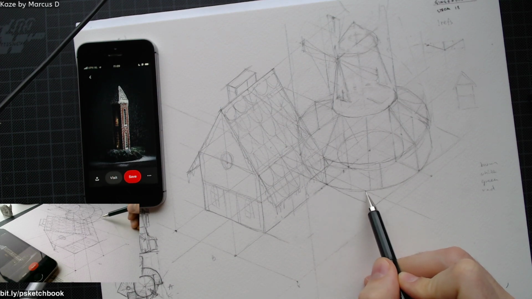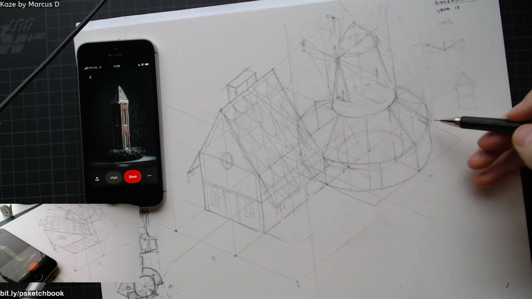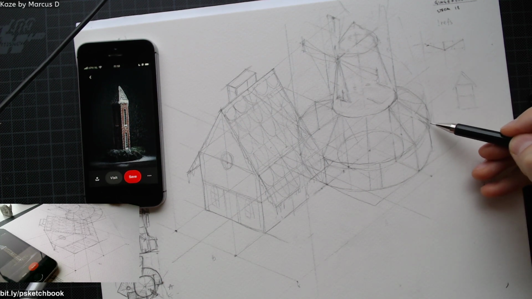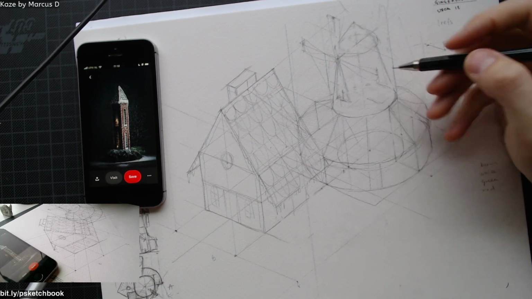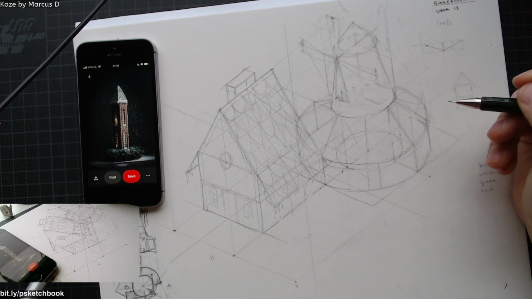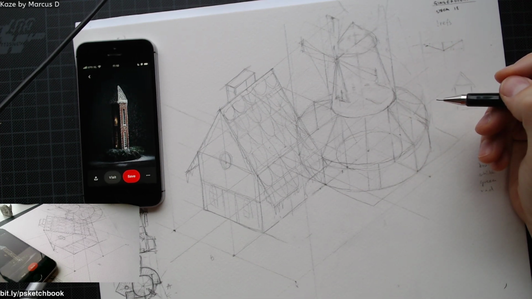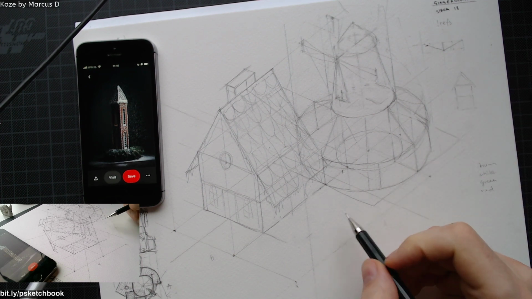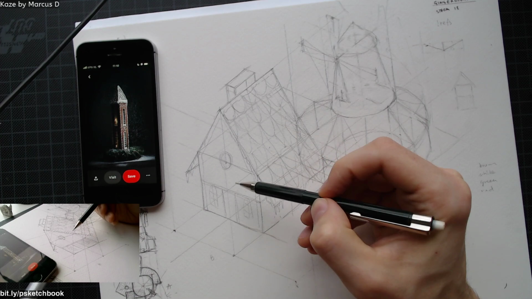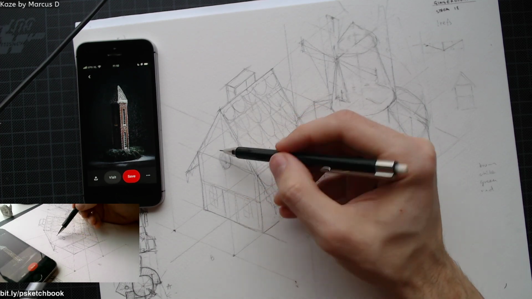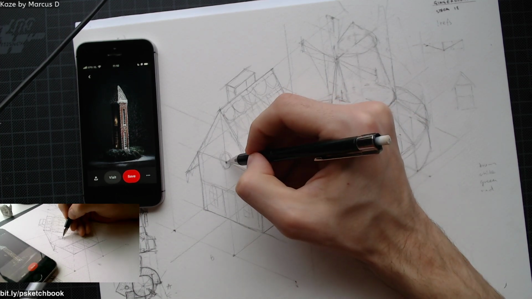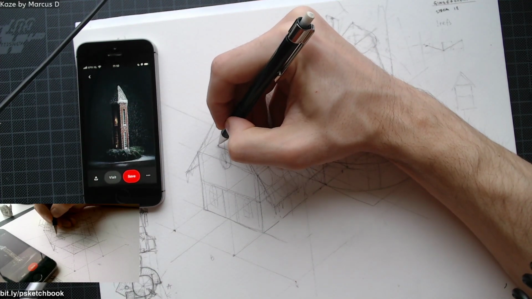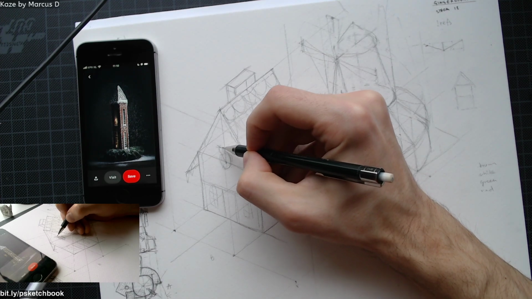Should I keep these round, or should I make them straight? What do you guys think? Keep it round or square it up? Let's put a heart in this one, just because it seems like a common gingerbread theme.